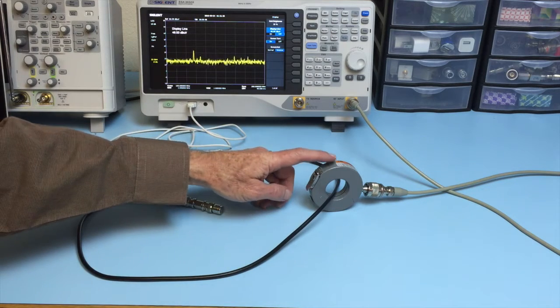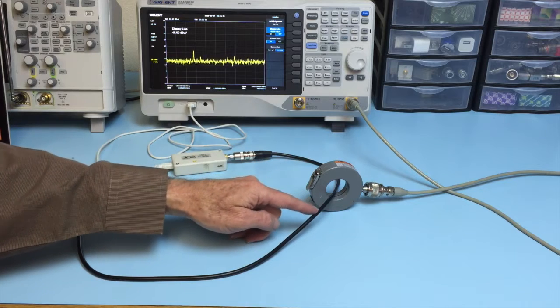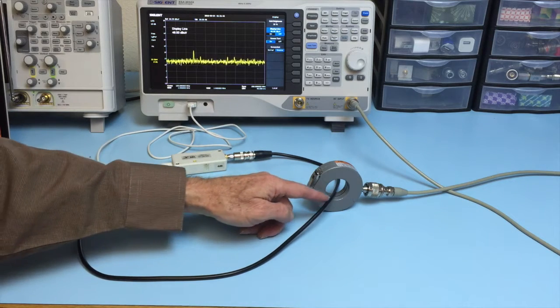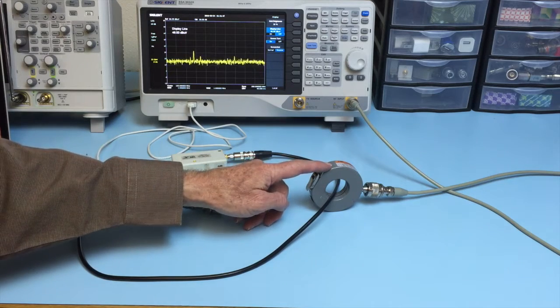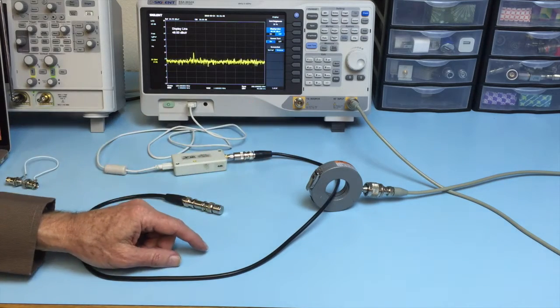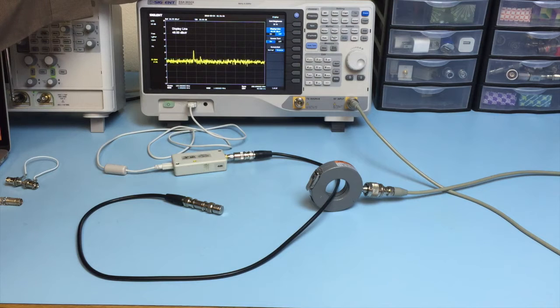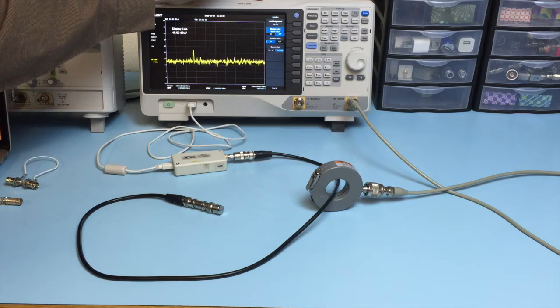We'll be sensing any outside cable shield currents using the current probe connected to the spectrum analyzer. This is a Siglent SSA 3032X spectrum analyzer. We're looking from 10 megahertz to 300 megahertz.